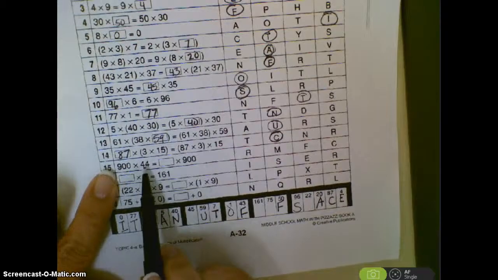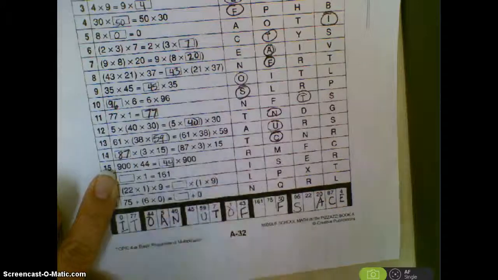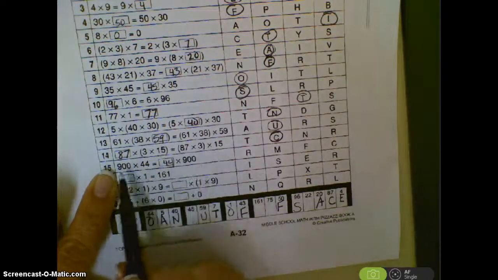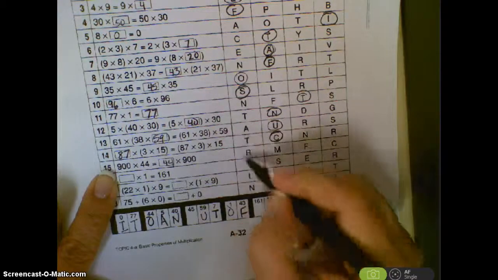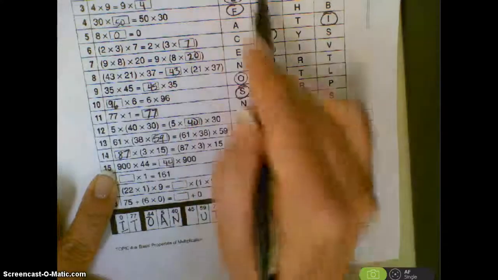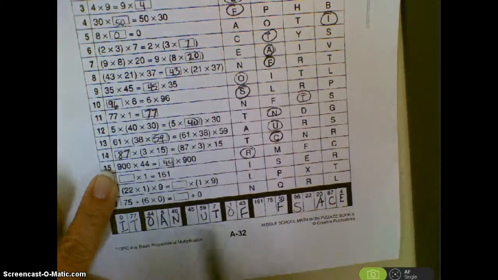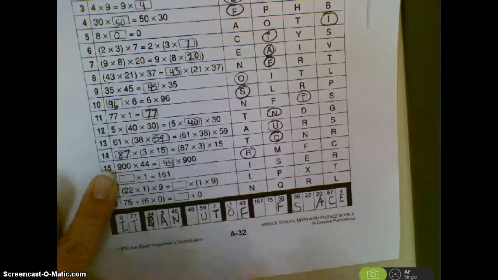90 times 44 equals 44 times 900. Oops, I said 90, didn't I? 900 times 44 equals 44 times 900. It looks like they're changing order on us because they're moving around, so we must have the commutative property. Remember, the C and the O change order. 44 should be an R. Oh, this should be an R. I must have put the O in the wrong spot. That will be an easier mistake to fix then.